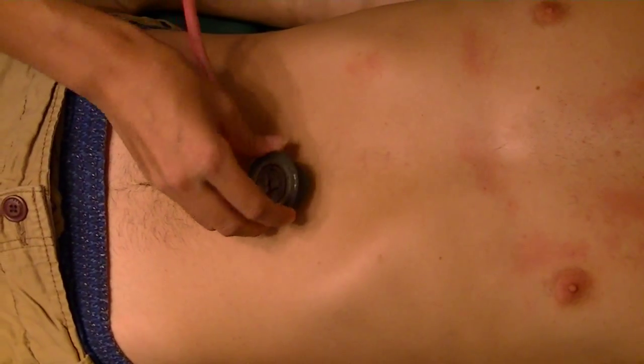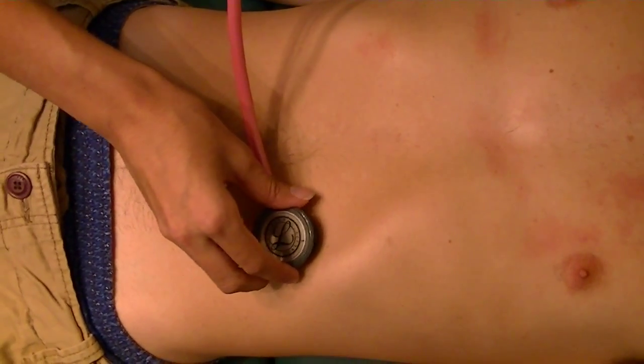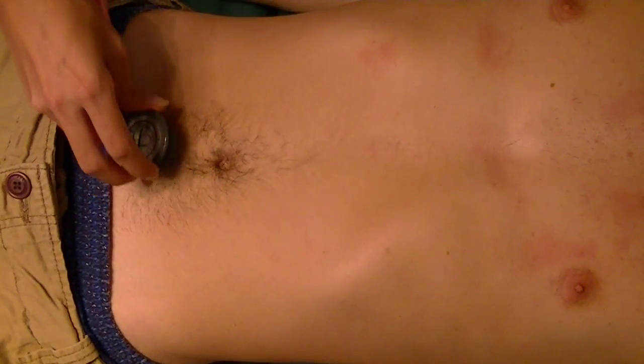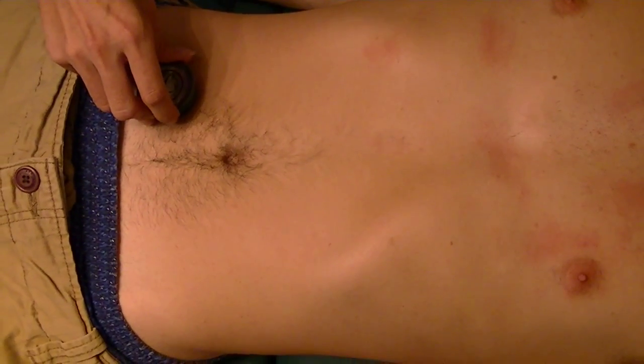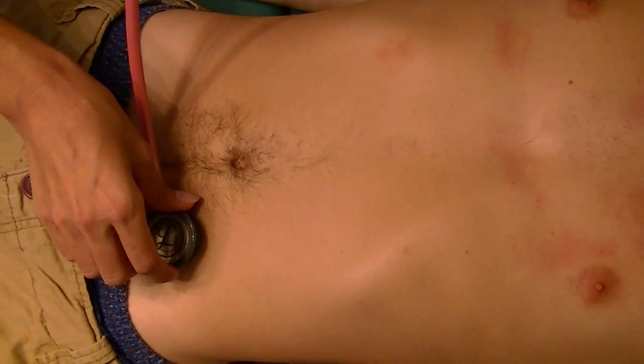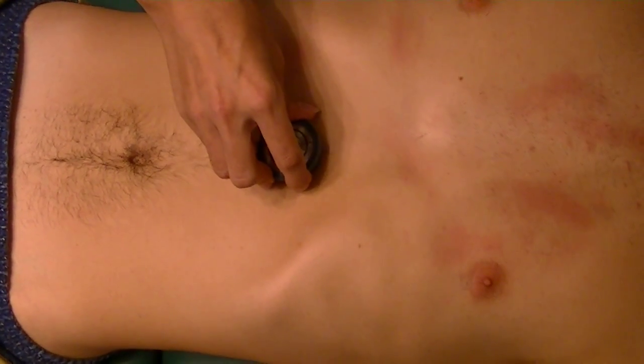Again, I'm just going to go a little bit faster for the sake of time. And then the common iliacs, which is 2 inches down, 2 inches over. The patient can remain breathing normally during this. And finally, I'm going to be doing the epigastrium for venous hum. Can you take a breath and hold for me, please? About 5 seconds there as well.